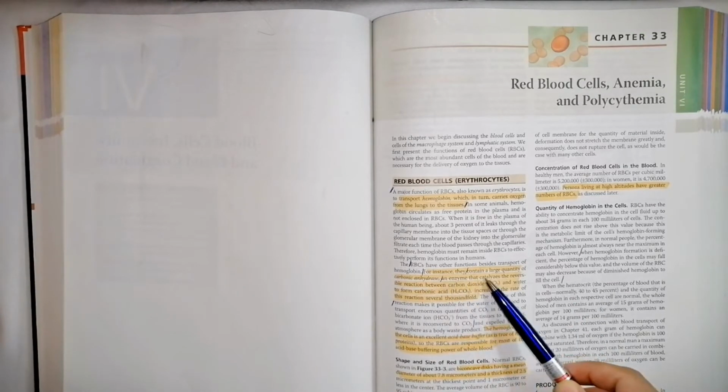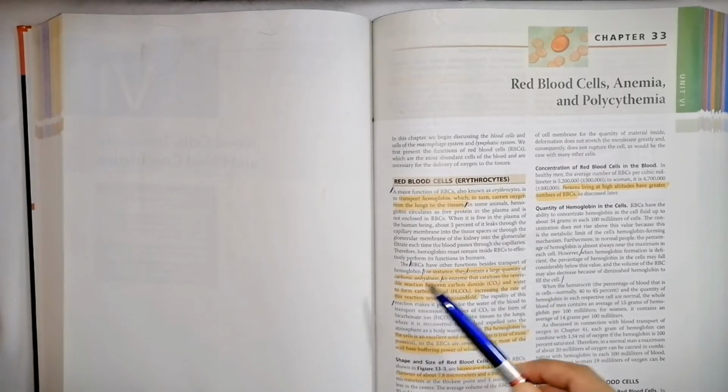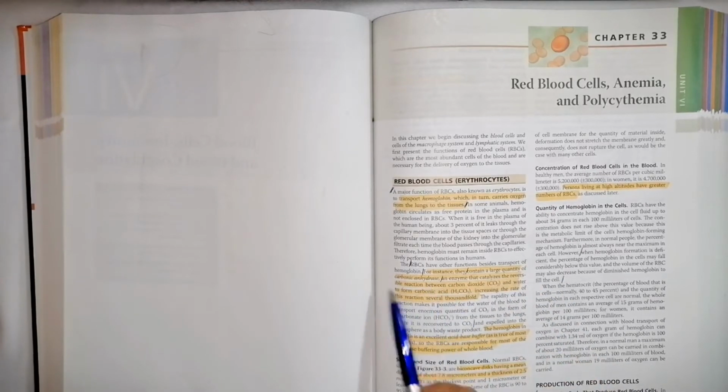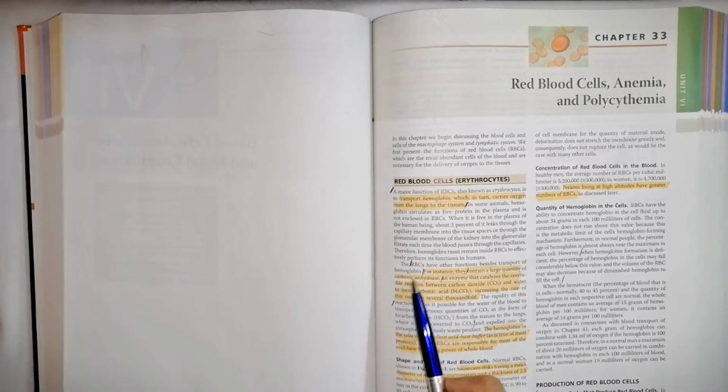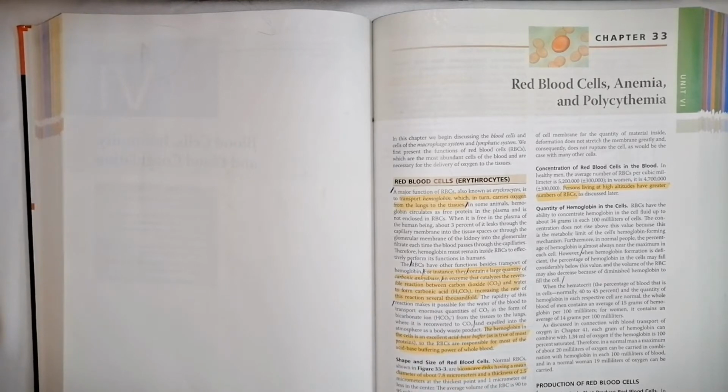For instance, they contain a large quantity of carbonic anhydrase. Carbonic anhydrase is an enzyme that catalyzes the reversible reaction between carbon dioxide and carbonic acid. What happens is, it makes it possible for the water of the blood to transport enormous quantities of carbon dioxide in the form of bicarbonate from the tissue to the lungs, where it is converted back to carbon dioxide.